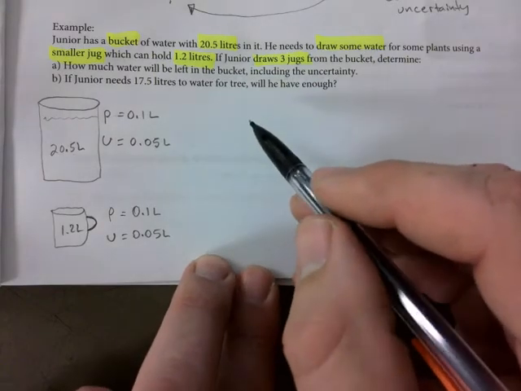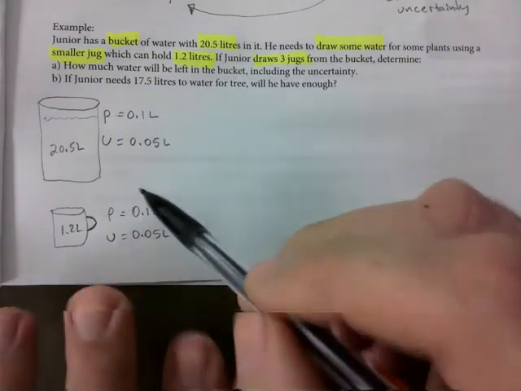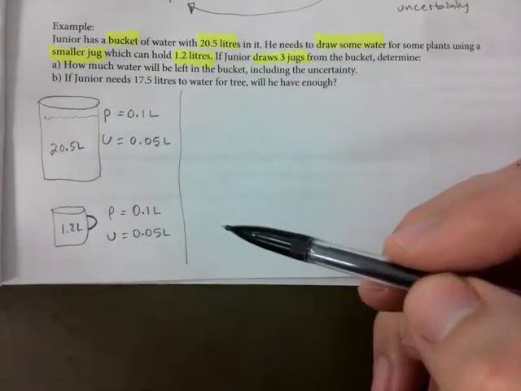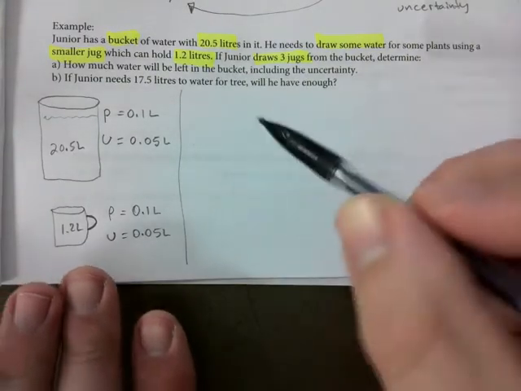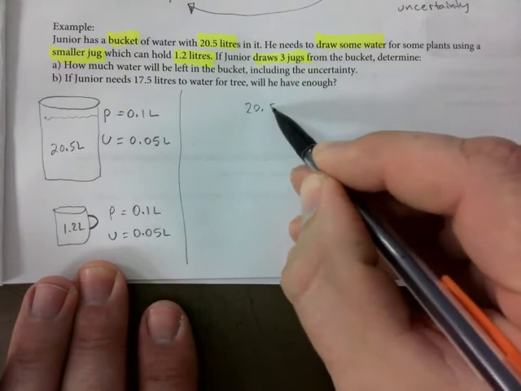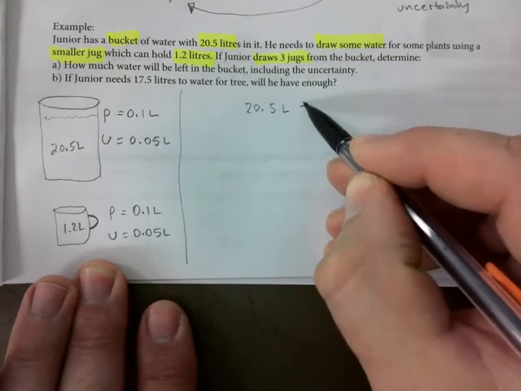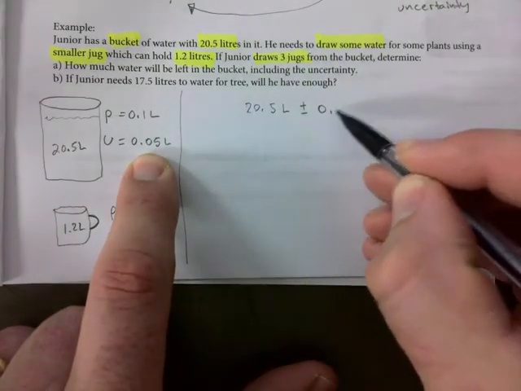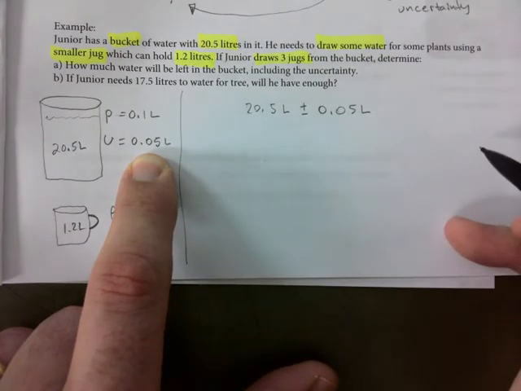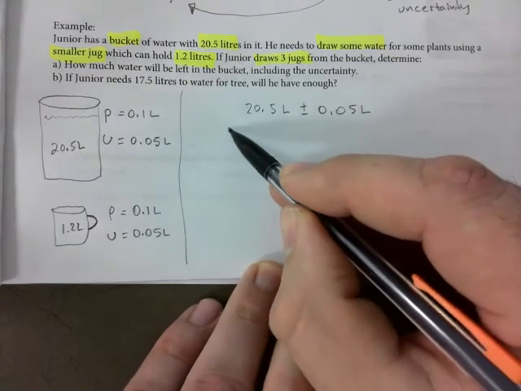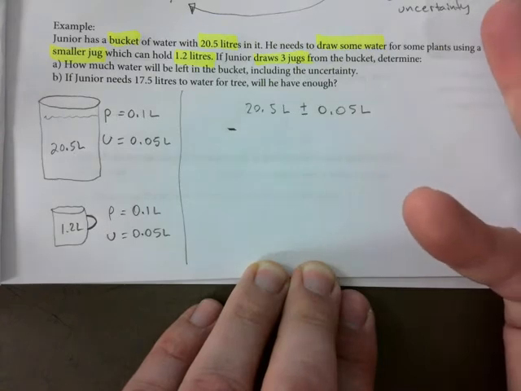So when you have this written down, I've done this on the side, like a side note. I do that first. Let's start with our 20.5 liters, and it has an uncertainty of 0.05 of a liter, correct? And when you draw from it, obviously you're subtracting.